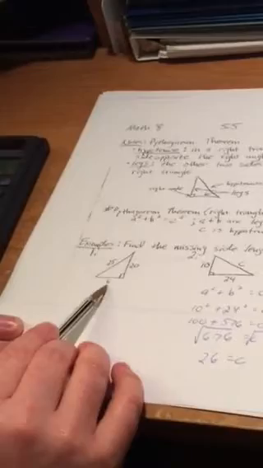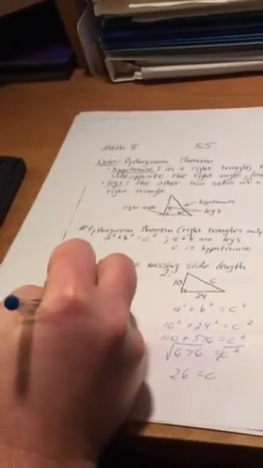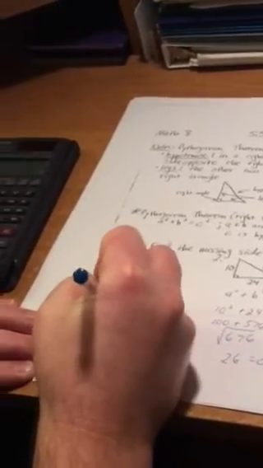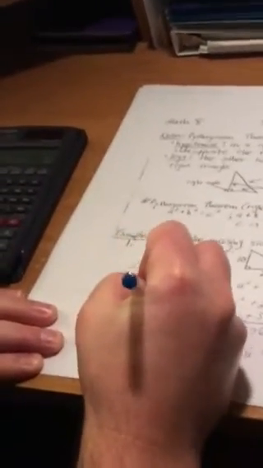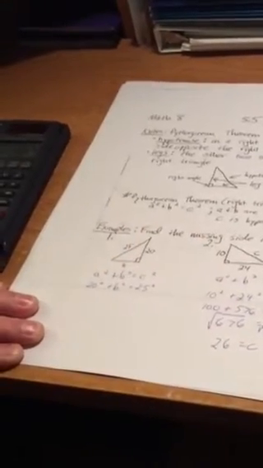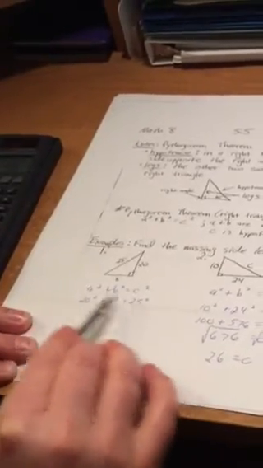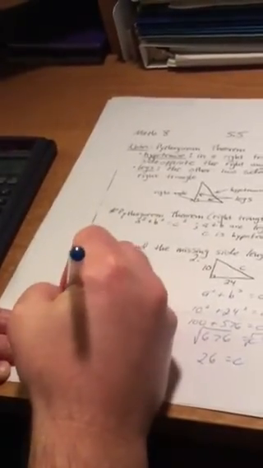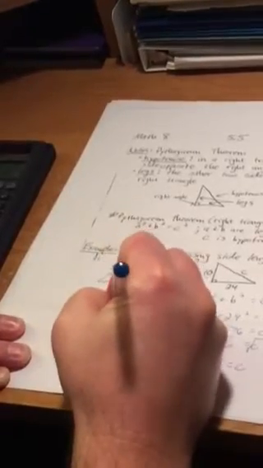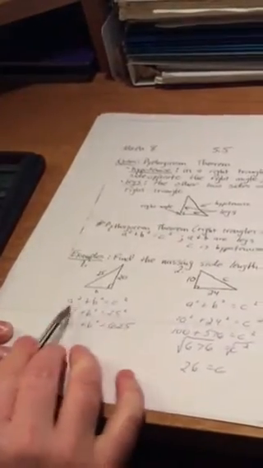Notice on question number 1 here, backing up, question 1 gives us the hypotenuse, and we're looking for B. So this one, if I'm doing A squared plus B squared equals C squared, I get 20 squared plus B squared equals 25 squared. Now we're looking for the one that's on the other side. So we still start by evaluating our exponents. That's 400 plus B squared equals 625. Again, you can just type that in your calculator. If you don't have a square button, you can just do 20 times 20 and 25 times 25.